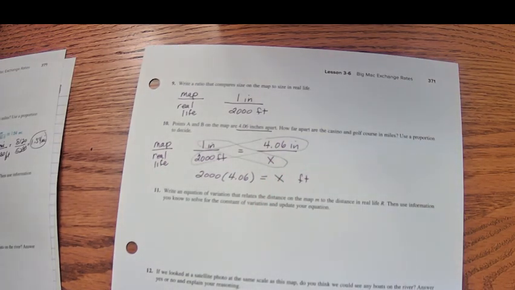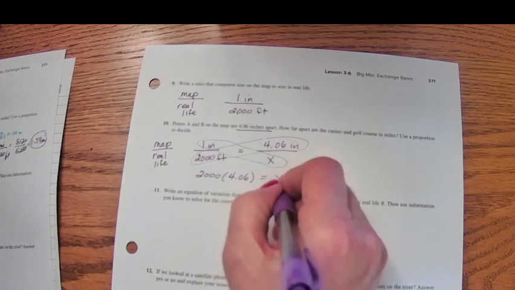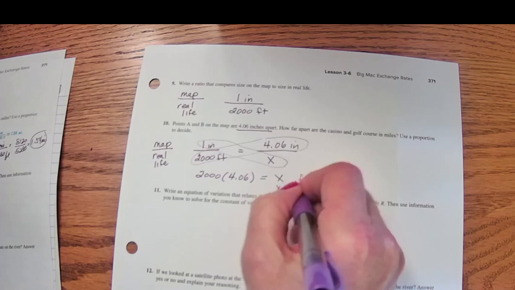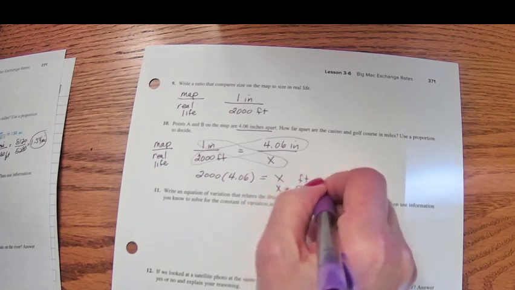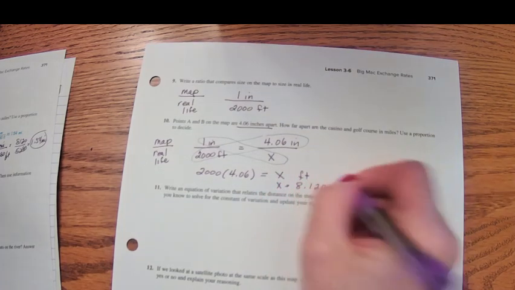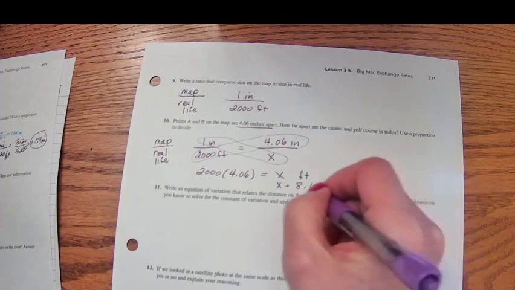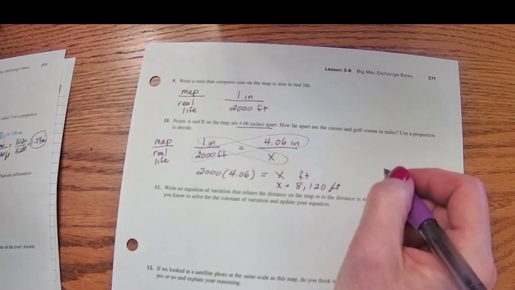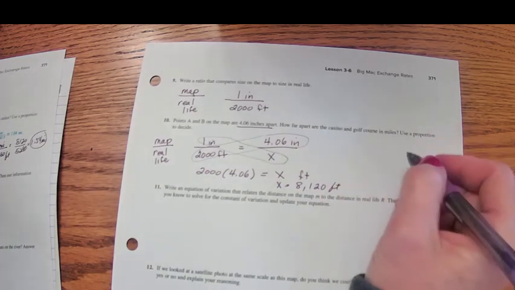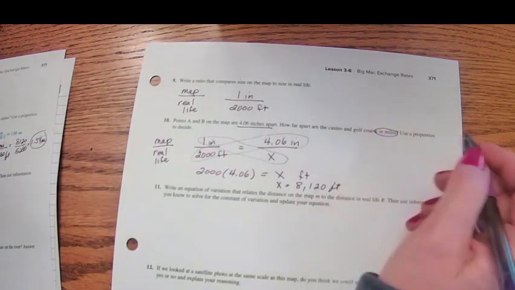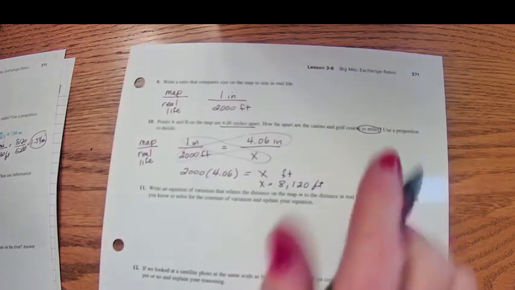All right, so when you multiply 2,000 by 4.06, you're going to get 8,120 feet. All right, but the question didn't ask how many feet, it asked how many miles.